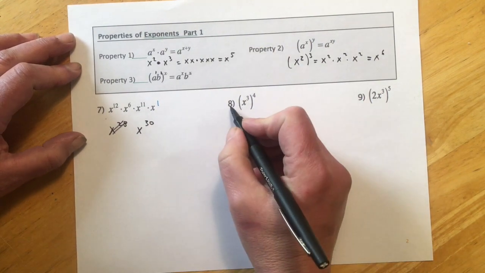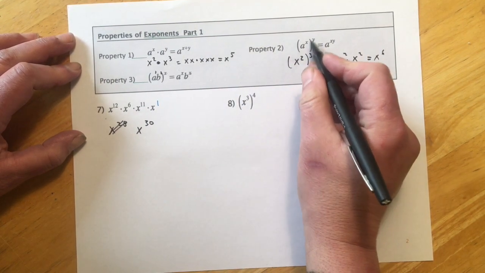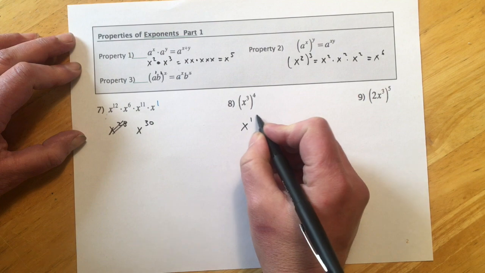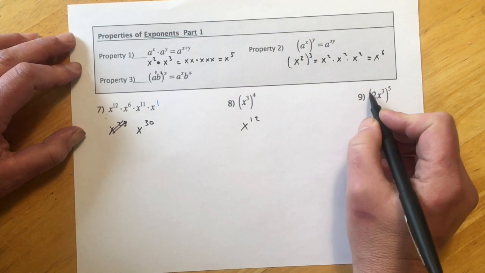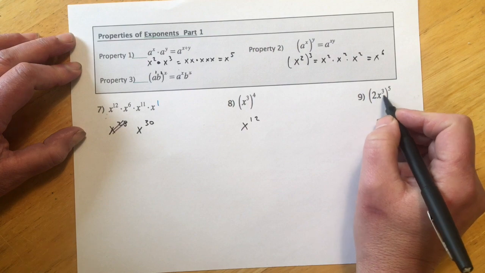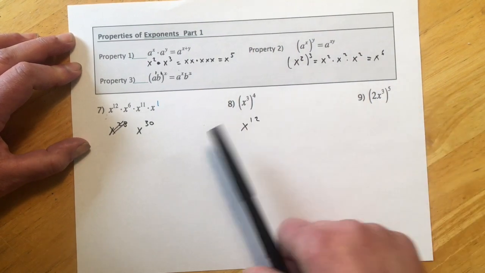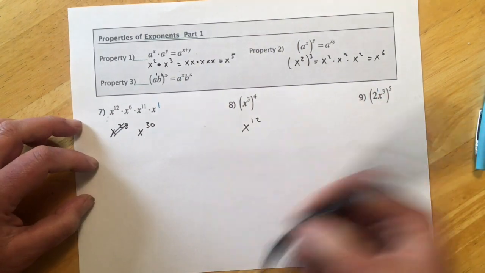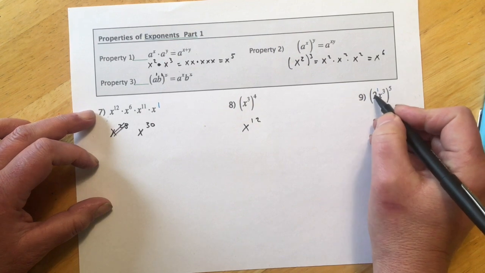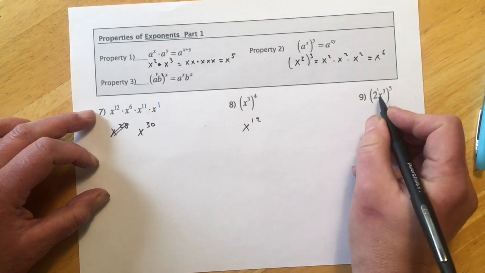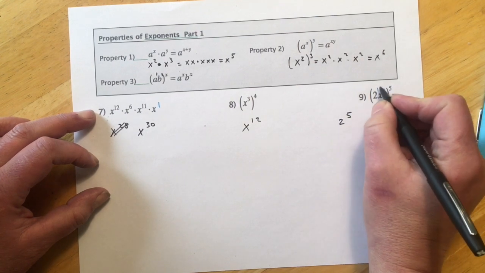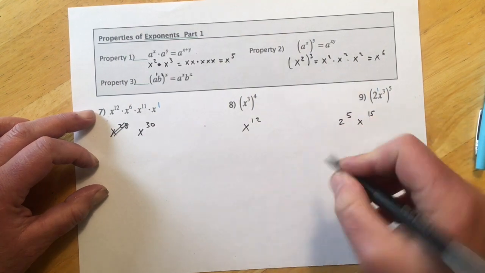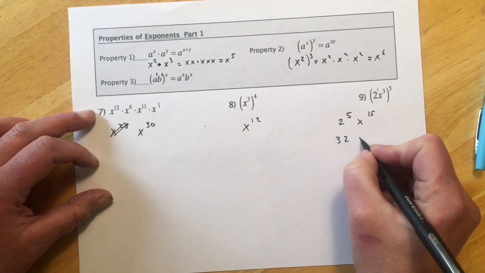X to the 30th. For number 8, that's just like property 2, so we have 4 sets of 3, which would be 12, so you can just multiply there and get x to the 12th. Here, a lot of times the really common answer is 2x to the 15th, and that's not quite right because of the invisible 1 up here on this 2. Students often forget to do the number. They get wrapped up in the letter and forget to do the number out front. So this would really be 2 to the 5th, and then 5 times 3 will make x to the 15th. And then if you work out 2 to the 5th, that will be 32x to the 15th.